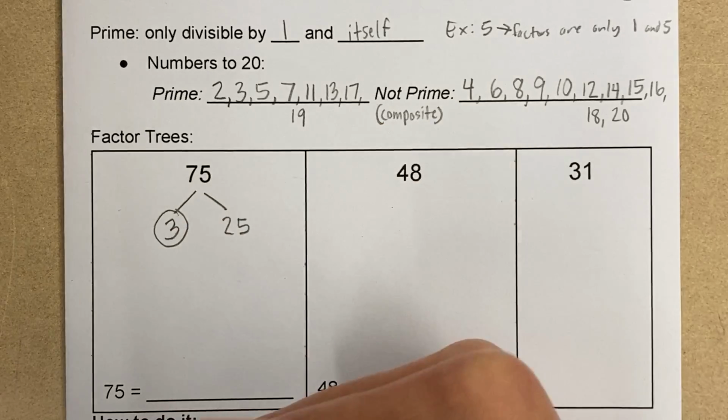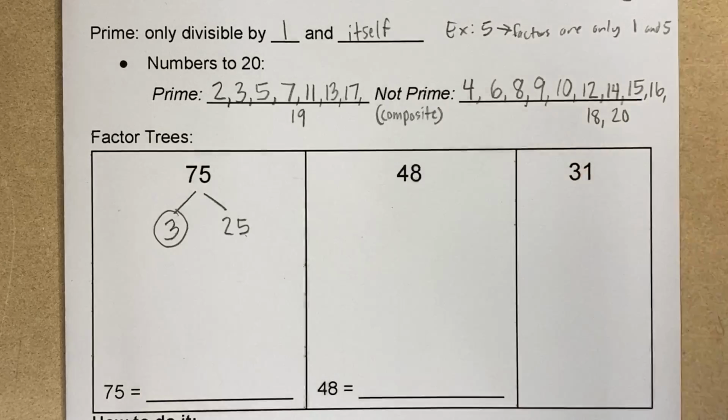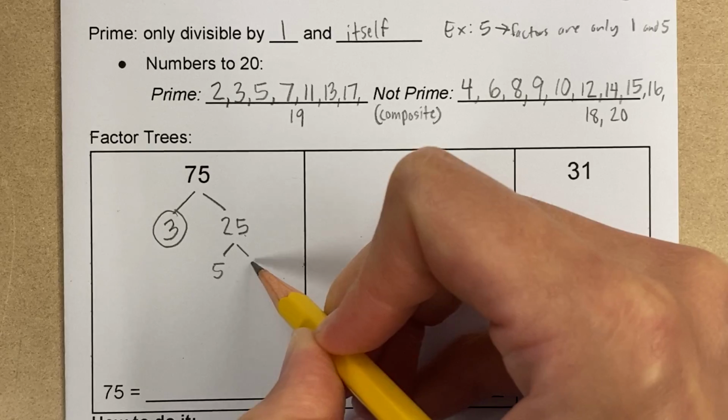I'm going to circle it. Okay, and I'm going to stop there. I'm not going to factor any farther. Whereas the 25, I think, is 25 prime? No, it's not. I can multiply numbers and get 25 because I know that 5 times 5 is 25.